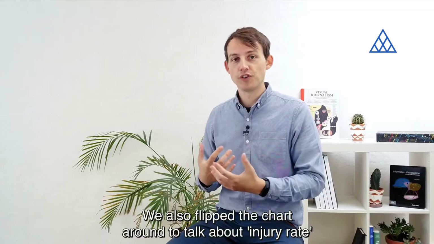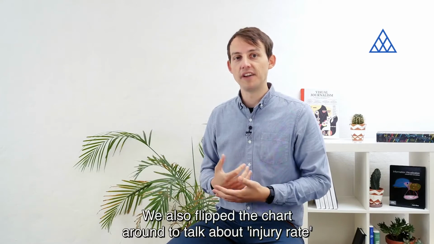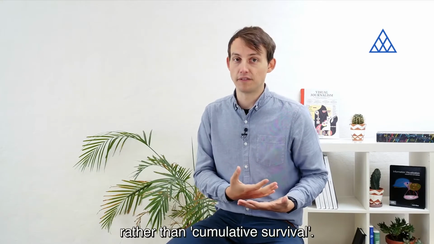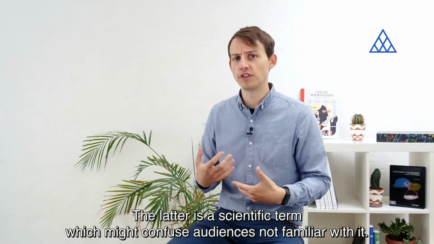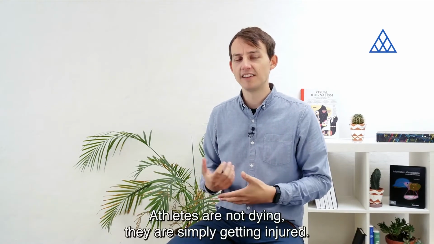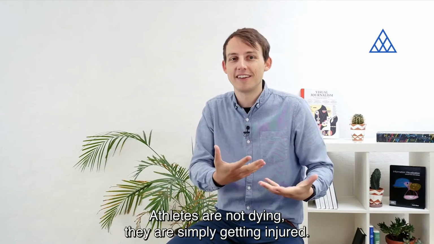We also flipped the chart around to talk about injury rate rather than cumulative survival. The latter is a scientific term which might confuse audiences not familiar with it. Athletes are not dying, they are simply getting injured.